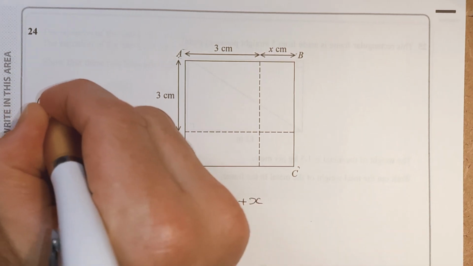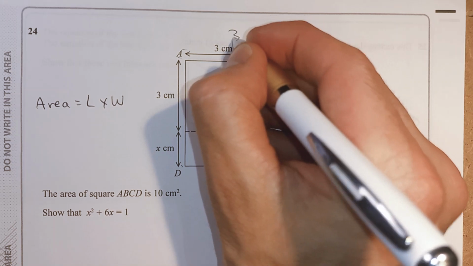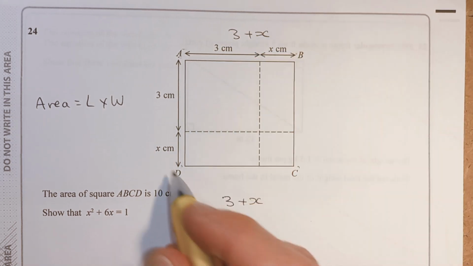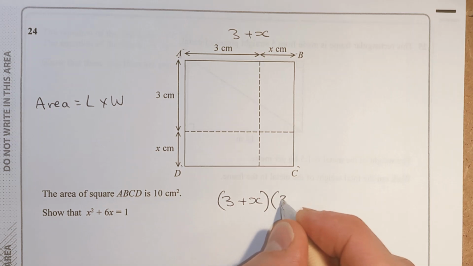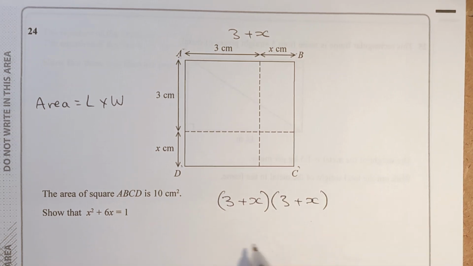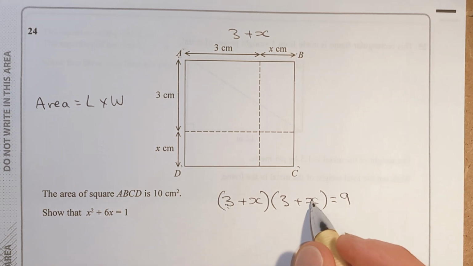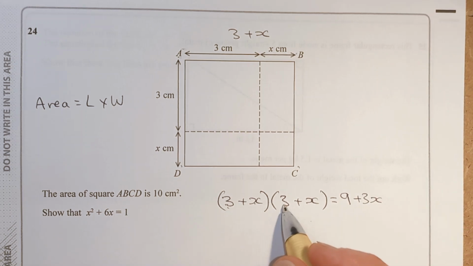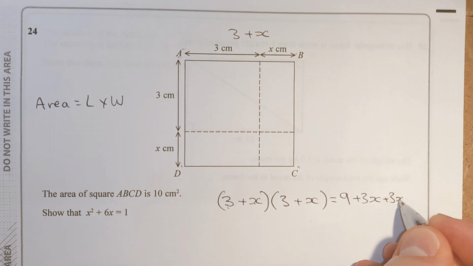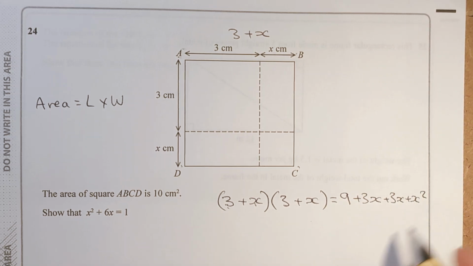So let's do area equals length times width. Length is 3 plus x, but the width is also 3 plus x. So we're going to multiply them by each other, length times width. So 3 times 3 is 9. 3 times x is 3x. x times 3 is another 3x. And x times x is x squared.